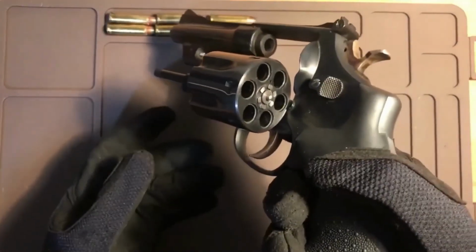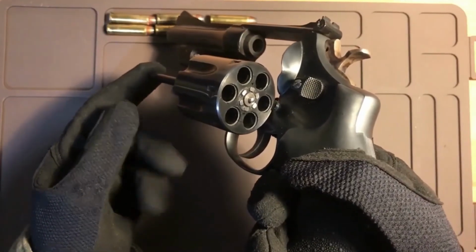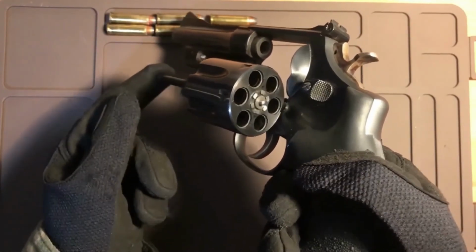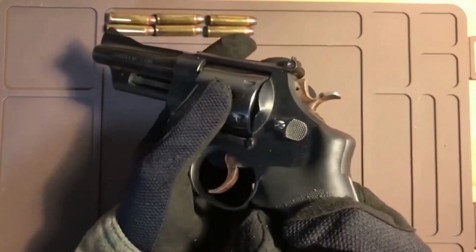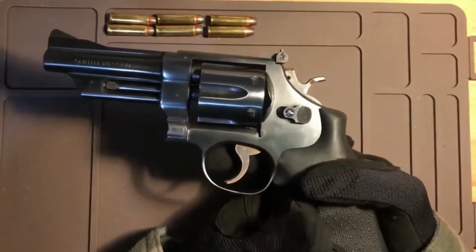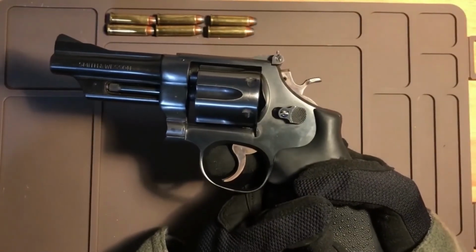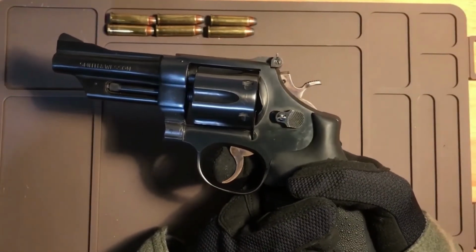Once the cylinder is open, you can remove the rounds with the ejection rod, and you can add more rounds to reload the gun. Revolvers typically do not have safeties. To fire it, you simply pull the trigger.